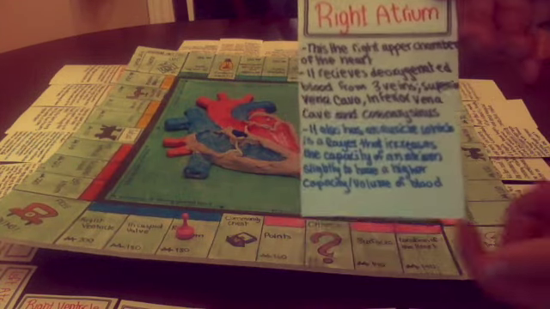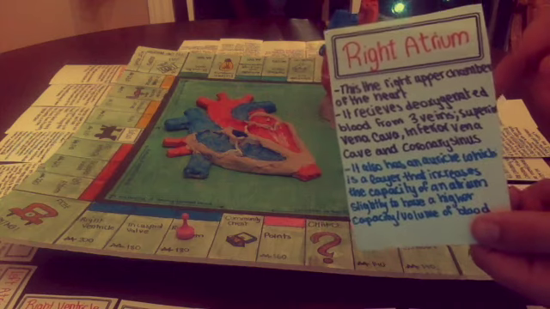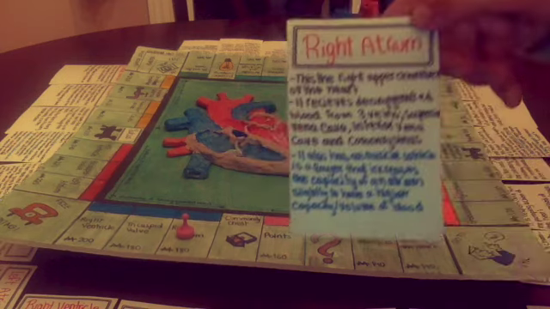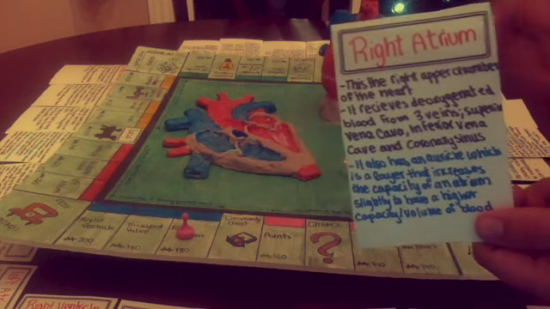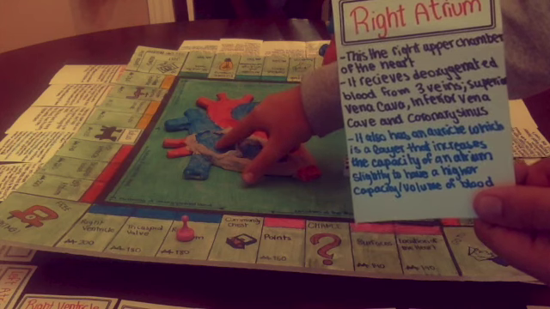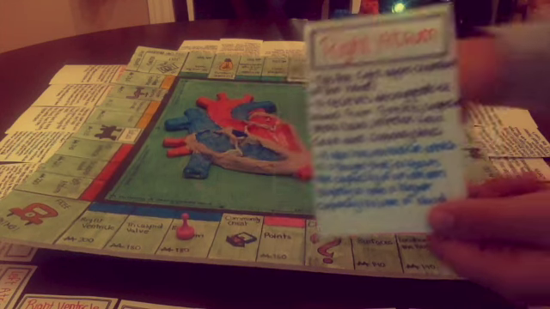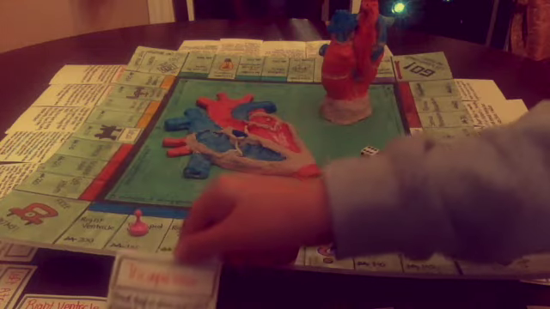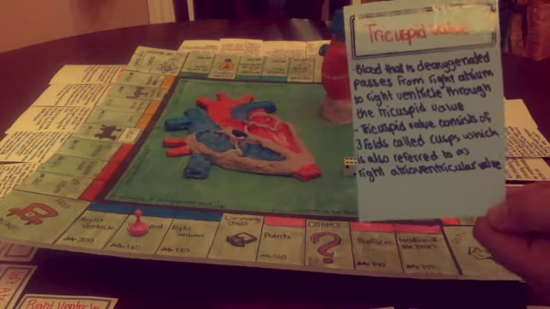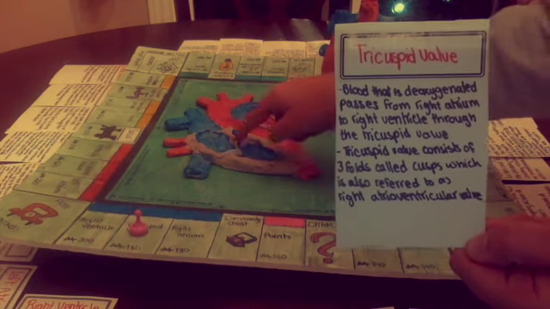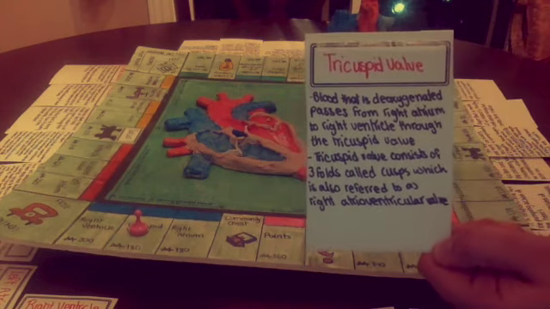The right atrium is the right upper chamber of the heart. It receives deoxygenated blood from three veins: the superior vena cava, inferior vena cava, and coronary sinus. It also has an auricle, which is a layer that increases the capacity of an atrium to hold a higher volume of blood. Now the blood travels from the right atrium to the right ventricle through the tricuspid valve, which consists of three folds called cusps, and it is also referred to as the right atrioventricular valve.